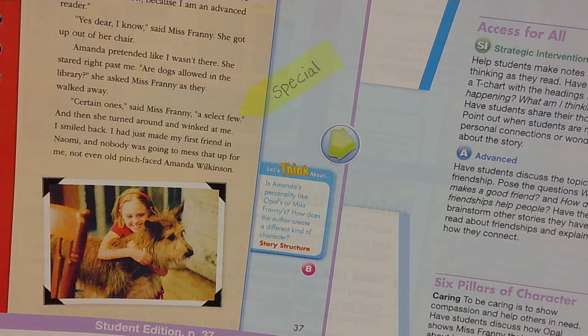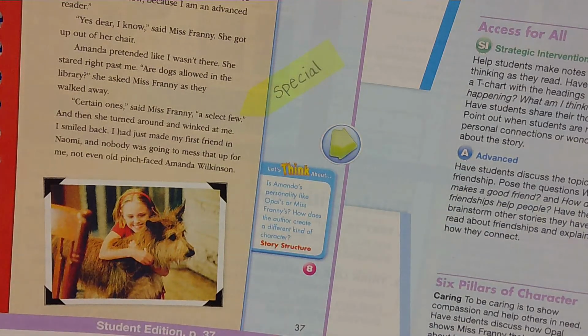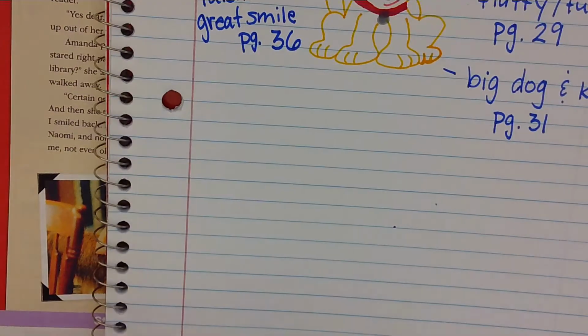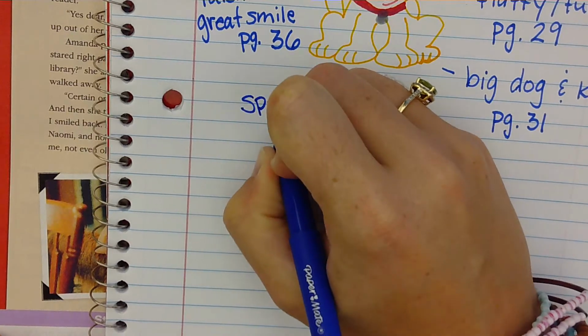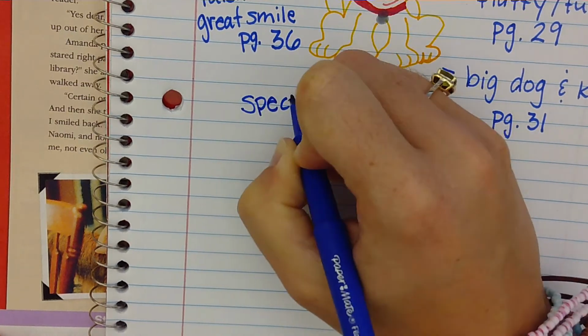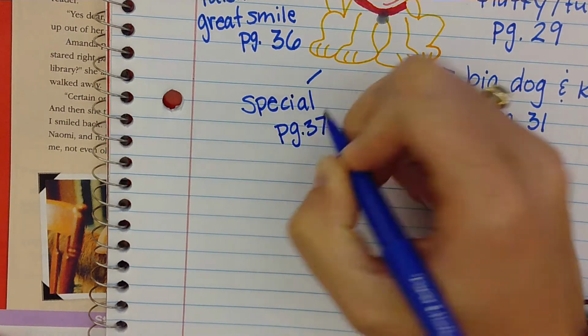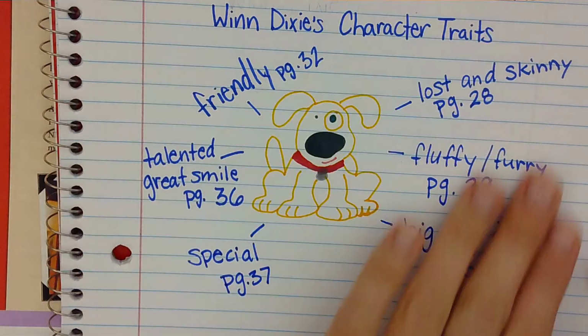She grew to love him, so he's a special dog. You might think of a different word. That might not bring special to your mind, and you could write something else. That's totally fine. As you're going through the story or things you think of, you might have a different opinion, and that is okay.